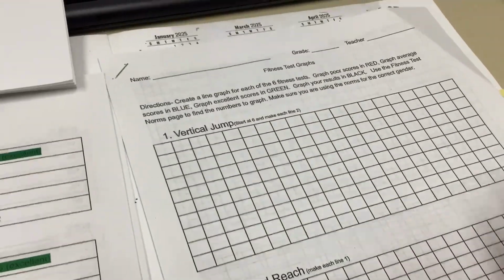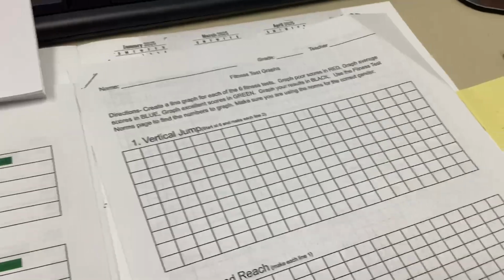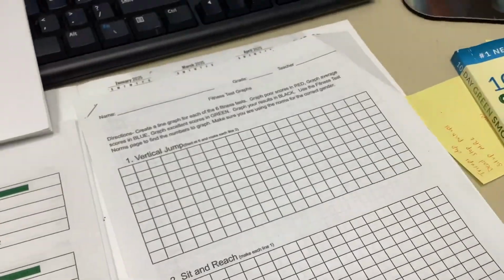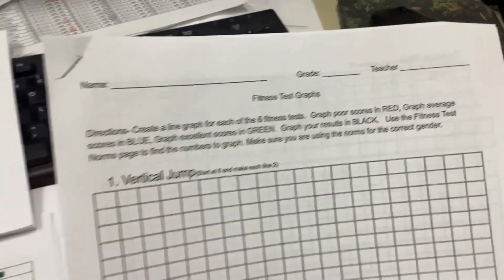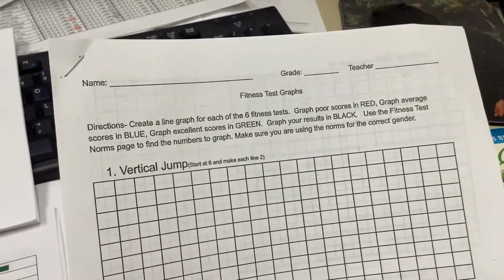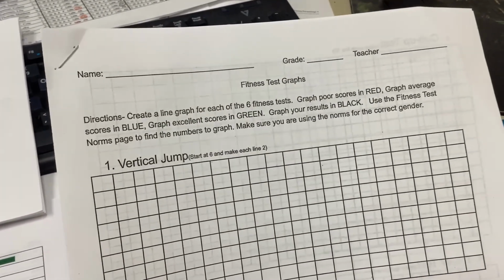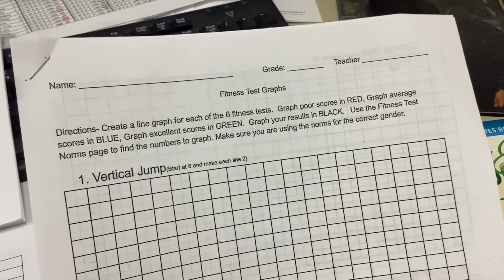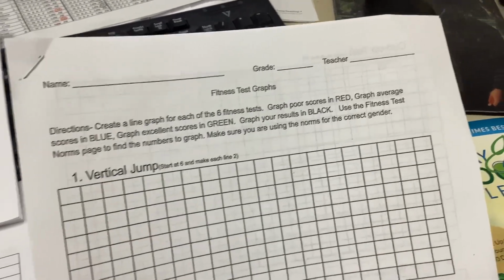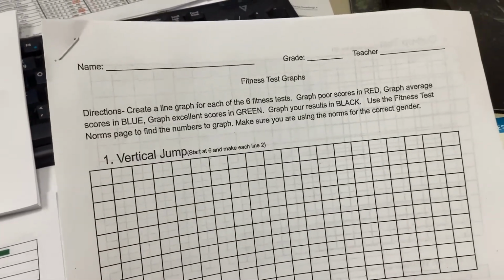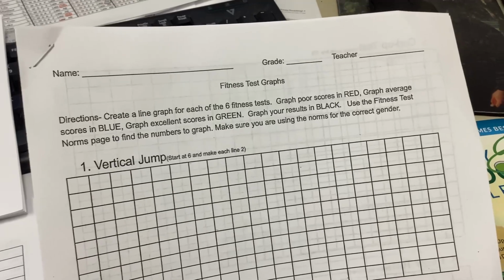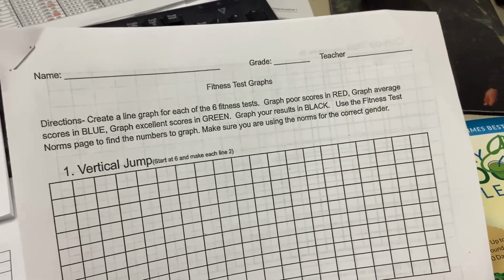So we are getting ready to graph our fitness tests. You need a couple things before you get started. Obviously, you need this paper right here that has fitness test graphs at the top. And in the instructions, it tells you that you're going to create a line graph for each of the 6 fitness tests. You're going to graph your poor scores in red, average scores in blue, excellent scores in green, and then you're going to put your results in black.